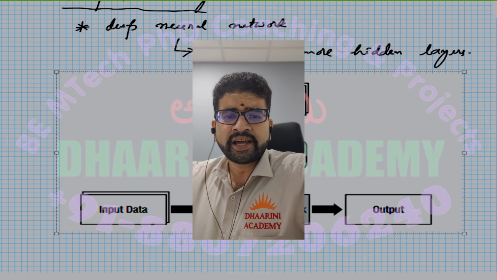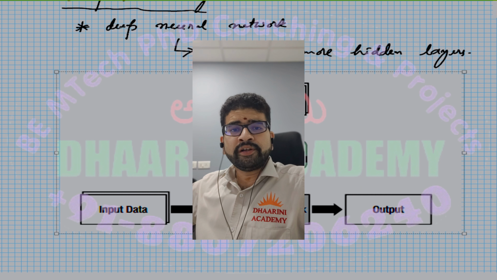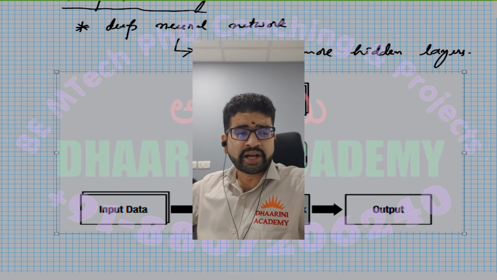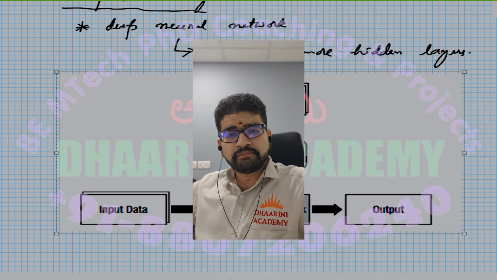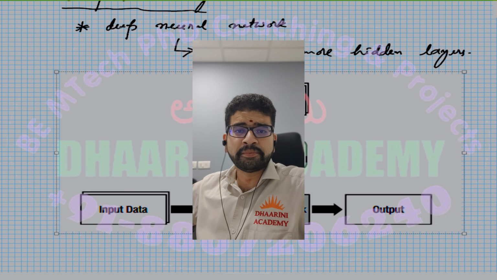Whenever I have to solve a non-linear problem, then definitely you have to use multiple neurons in the same layer. So multiple neurons came into the picture.